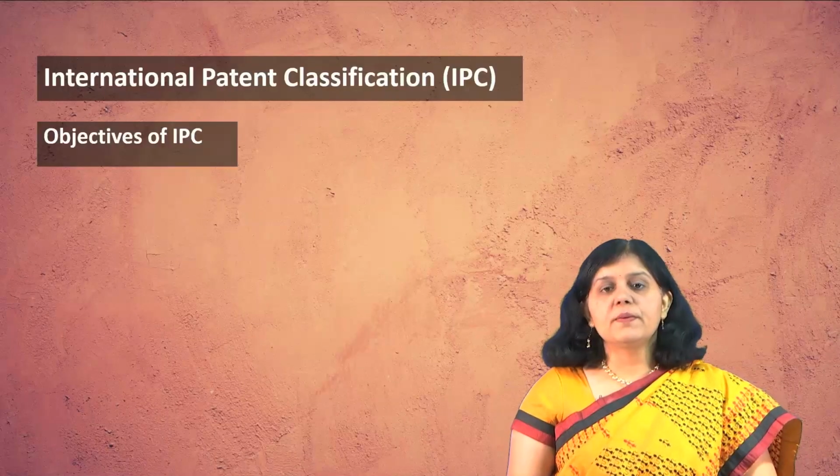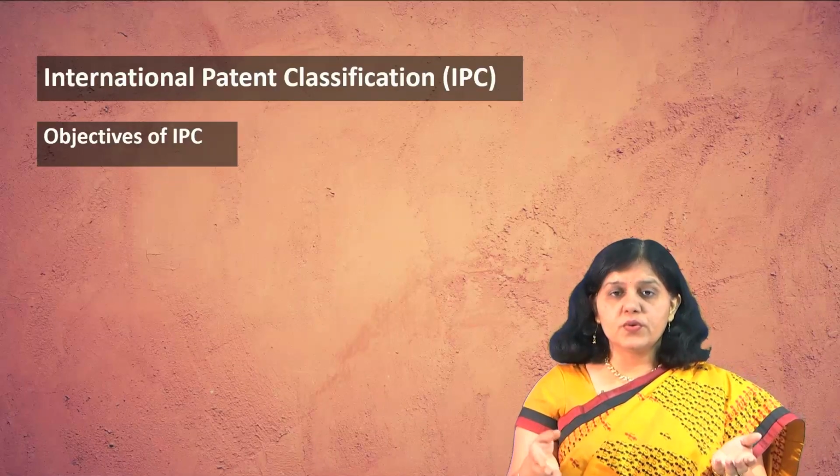Fourth, a basis for the preparation of industrial property statistics, which in turn permits the assessment of technological development in the various areas. Whenever you go through the classification, you can see which technology is developed at what level.